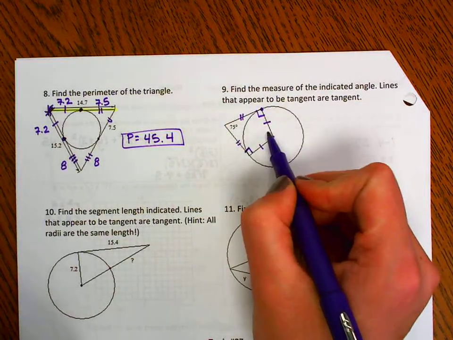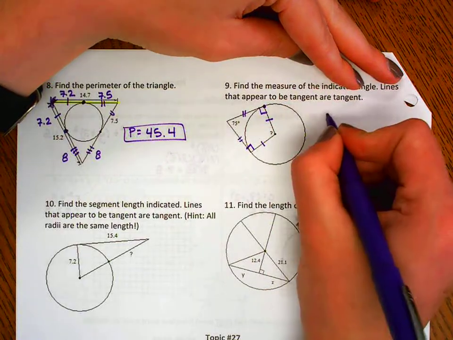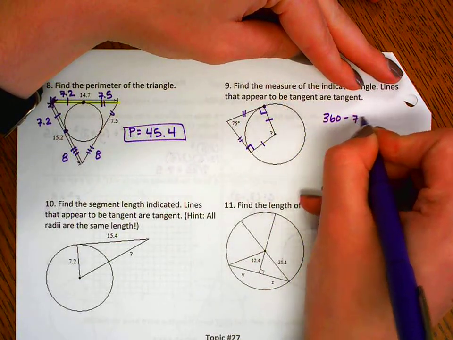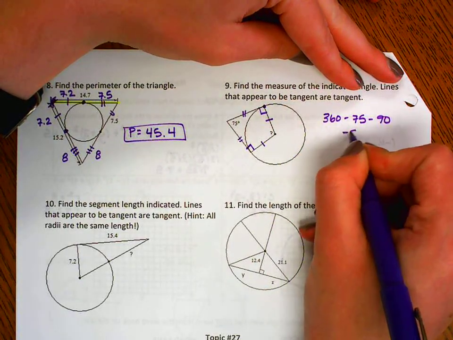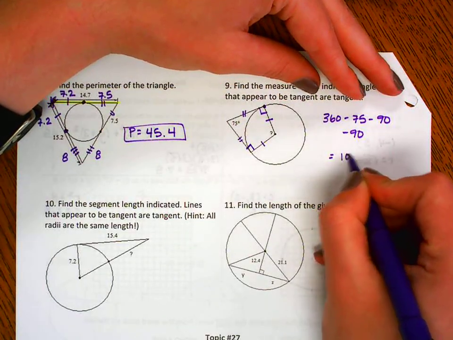These 4 angles, because they're in a quadrilateral, have to add up to 360. So if I were to do 360 minus 75 minus 90 minus 90, I would be left with 105 degrees. Okay.